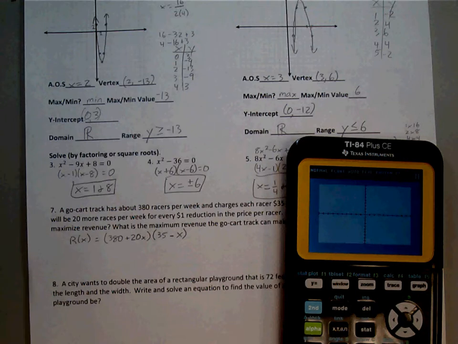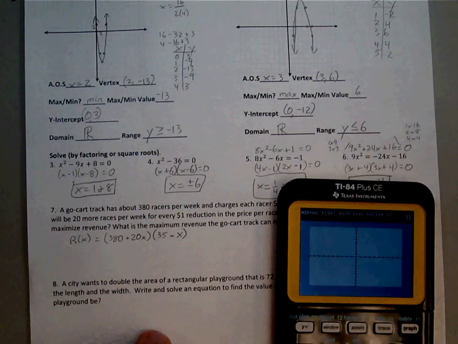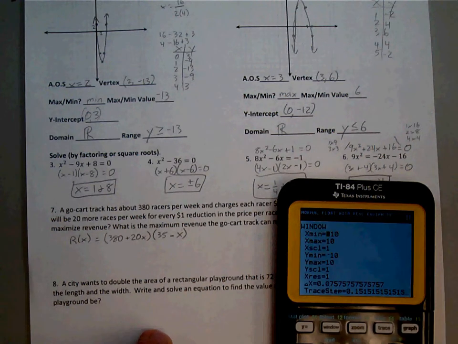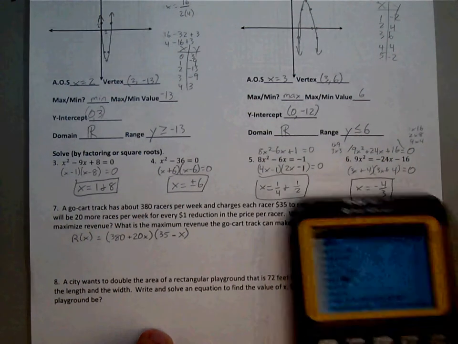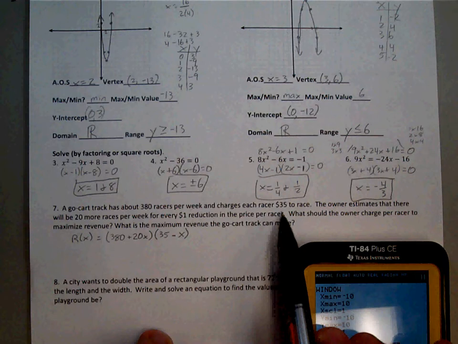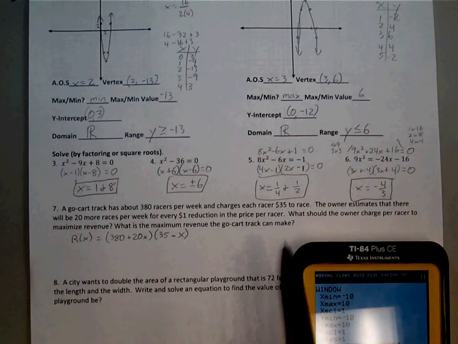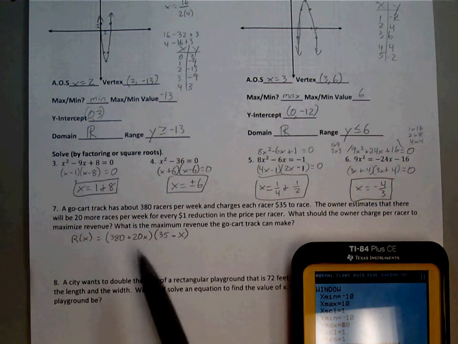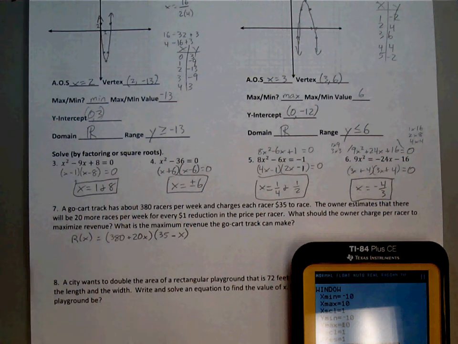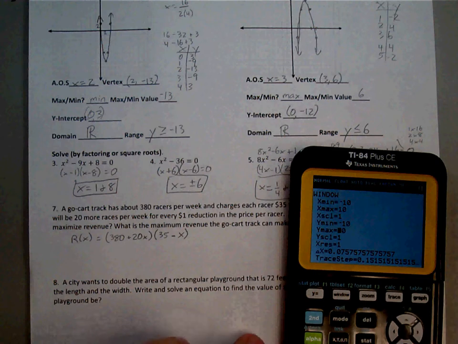Okay, on the graph, we're going to have to change our window. I probably should have done that before. Wait for my spinning wheel to stop so I can change my window. I'm going to leave my x min and max alone for a moment, but I know it's the y max. Right now we're charging $35 a race for 380 racers. We're getting huge numbers already, and we're trying to go up from there. So I don't know, let's just try like 2,000. That might be not really what we want, but we're going to give it a shot.